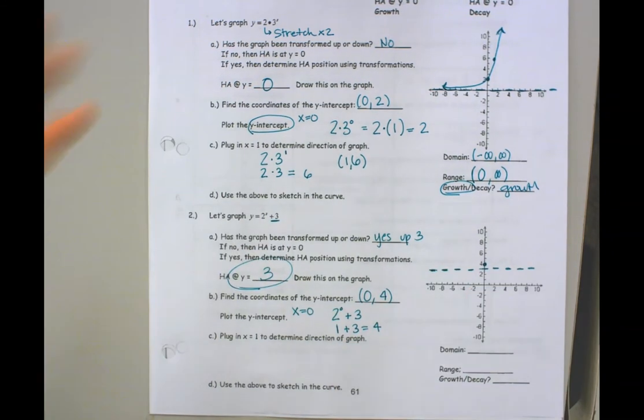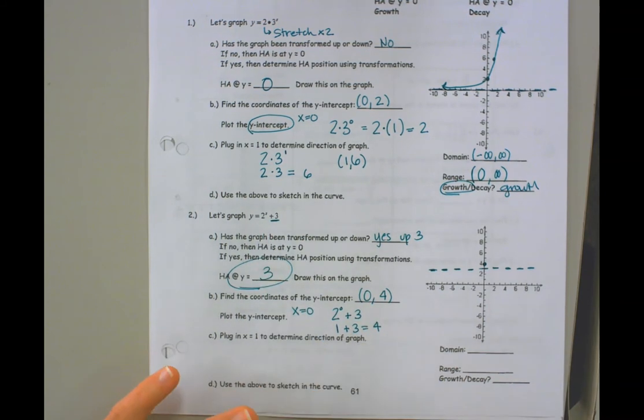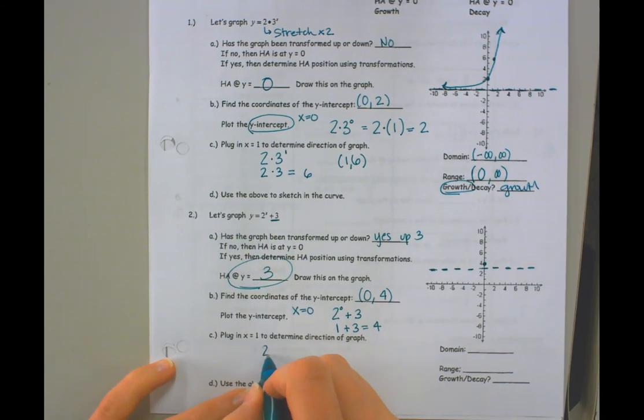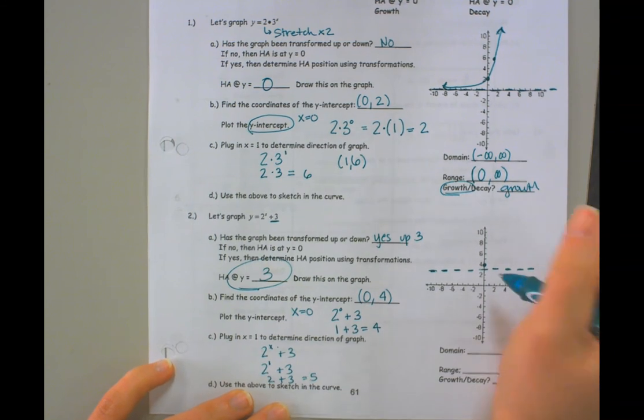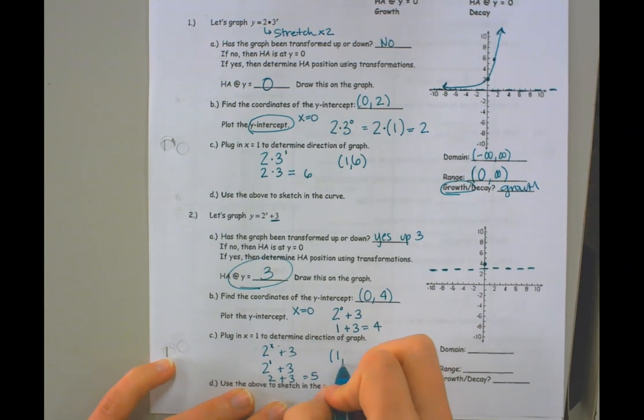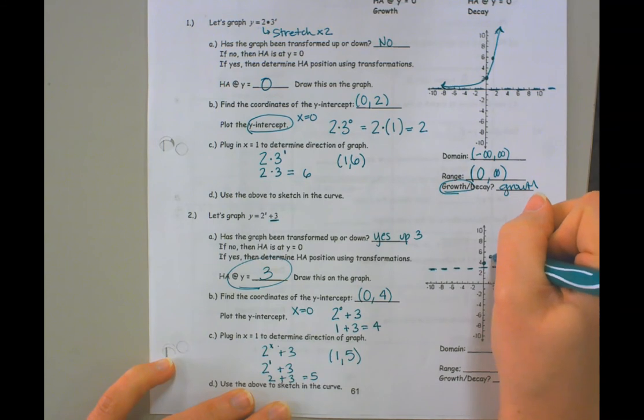And then we always want to find another point. Having the exponent be 0 or 1 are always easy to find. So if I make this 1, I can find 2 to the first very easily. Instead of having my x value, I replace it with 1. 2 to the first is 2, plus 3 would give me 5. So I know that when I made x 1, y was 5. So I can graph (1, 5).